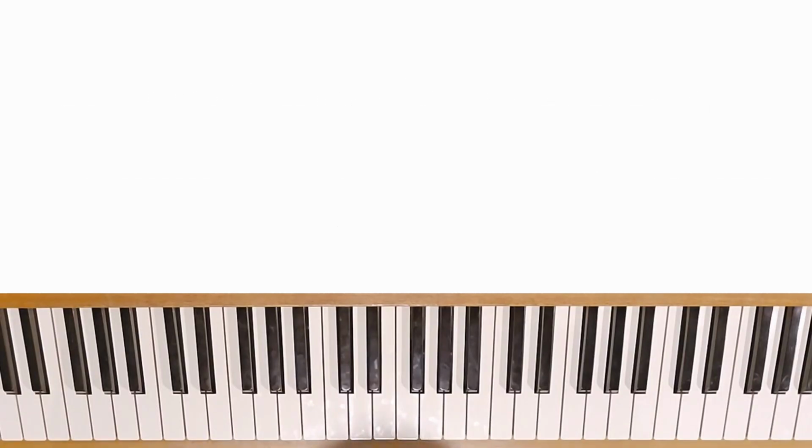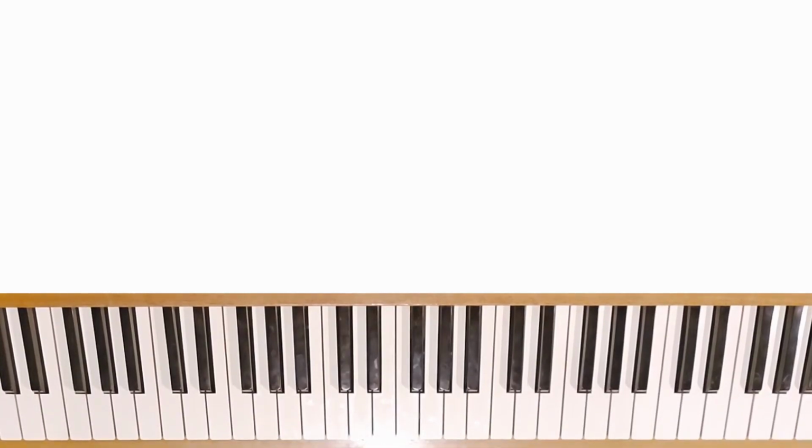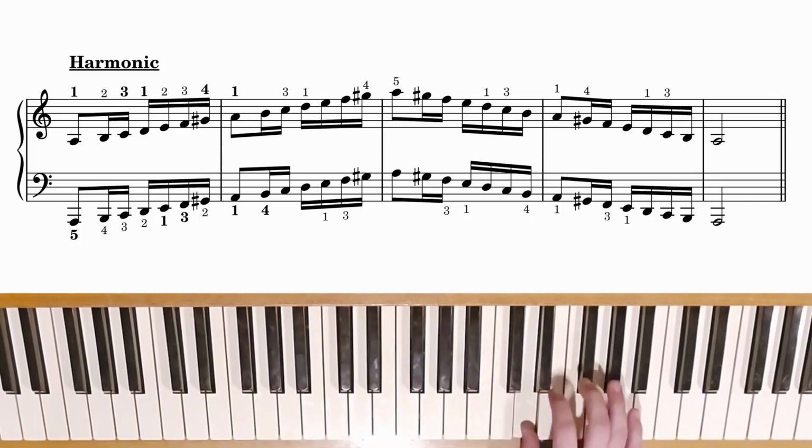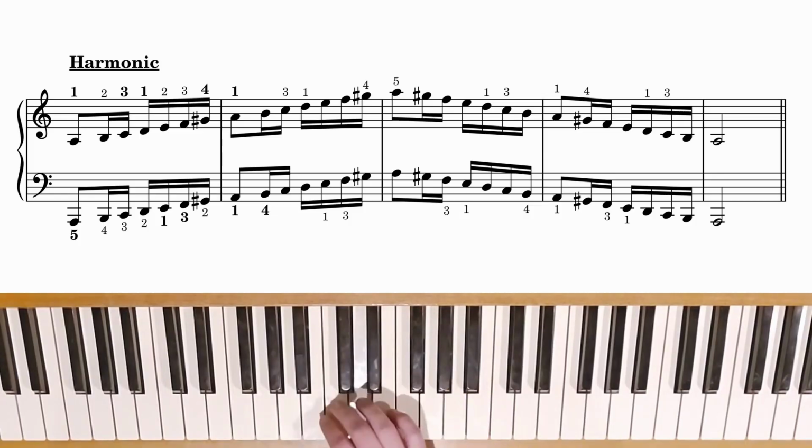This same idea works with minor scales as well if we use the harmonic minor scale. We'll take, for example, our A harmonic minor in 2 octaves. And my A harmonic minor is everything natural except for G sharp.